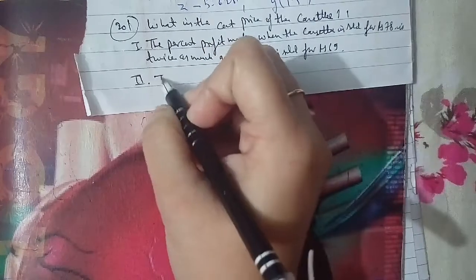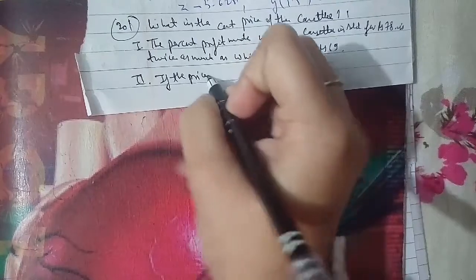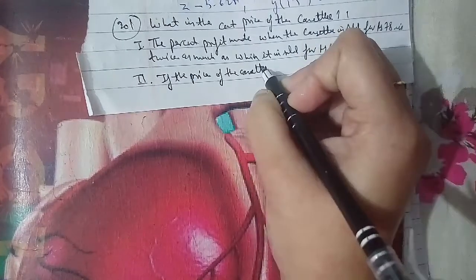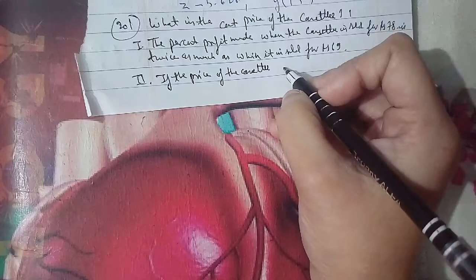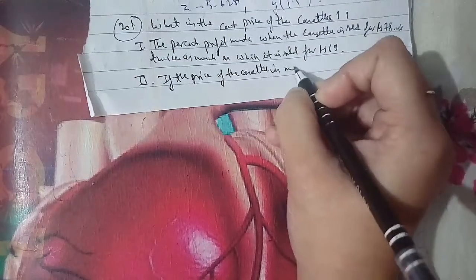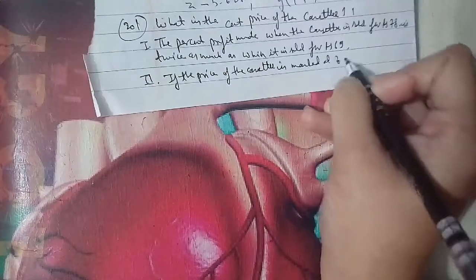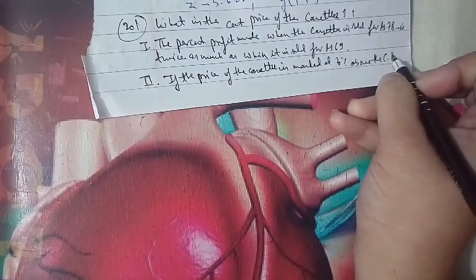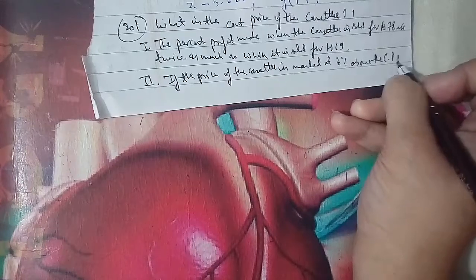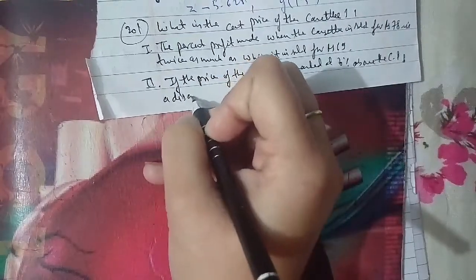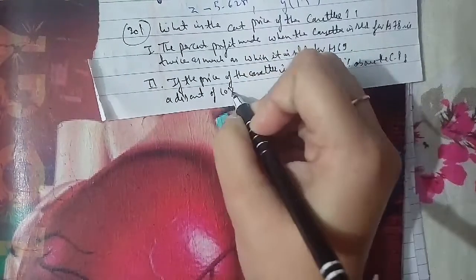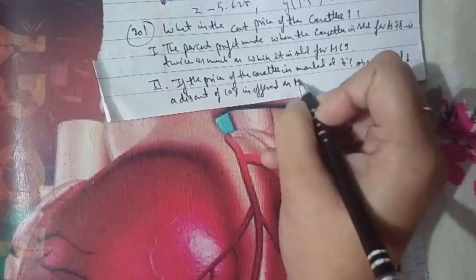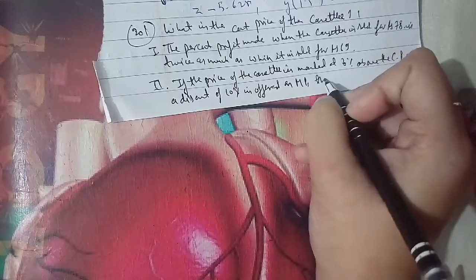And the second statement we have, if the price of the cassette is marked at 20% above the cost price, and a discount of 10% is offered on the marked price, the seller gains 8%.